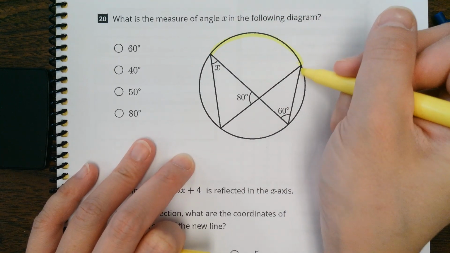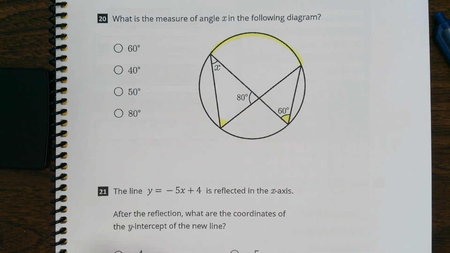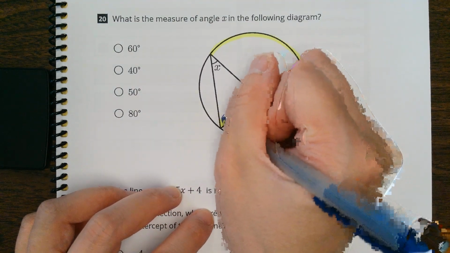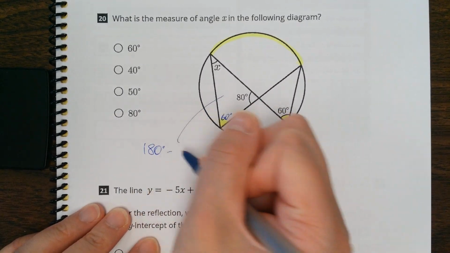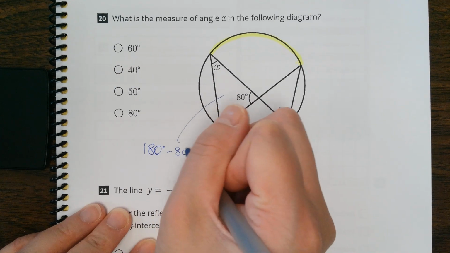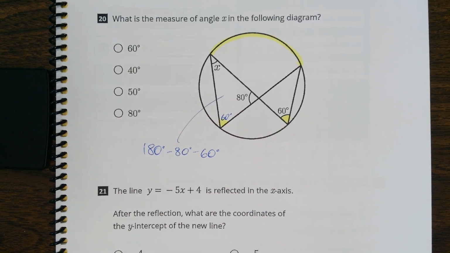So if this is my arc, that means this is my inscribed angle, and this is my inscribed angle. So that means this is 60. This triangle, 180 minus 80, minus 60, is 40.